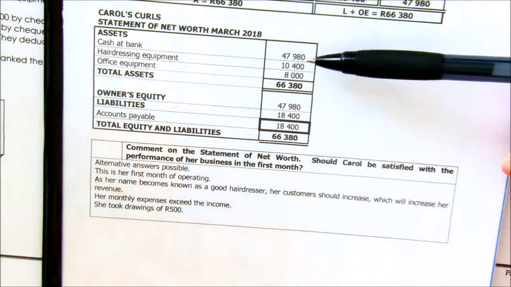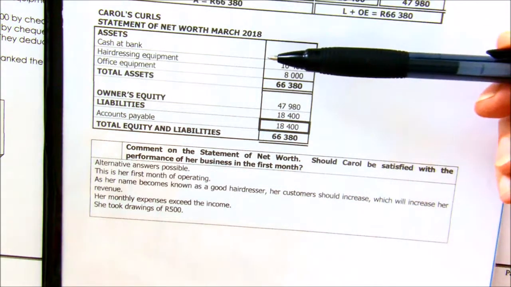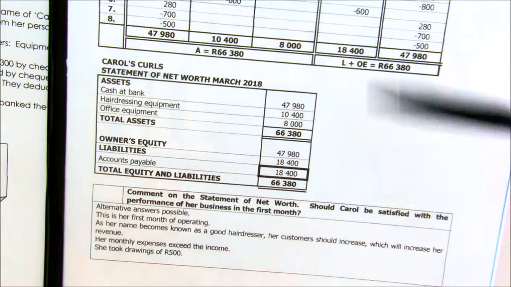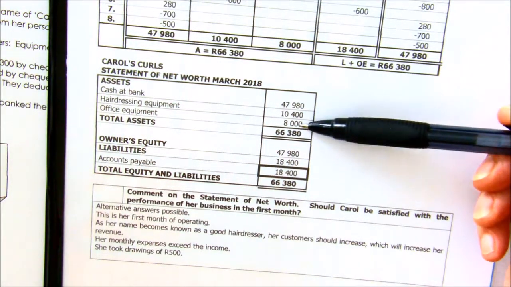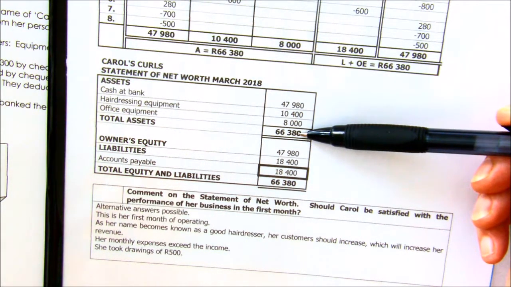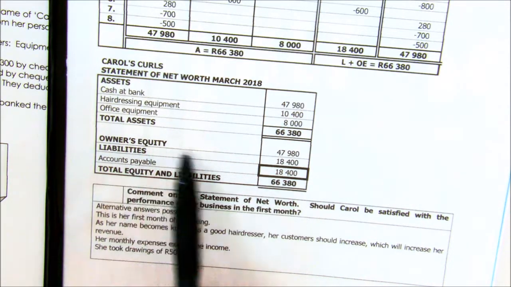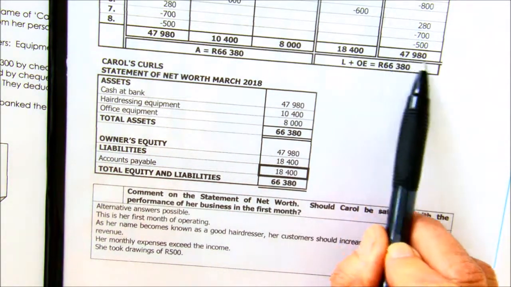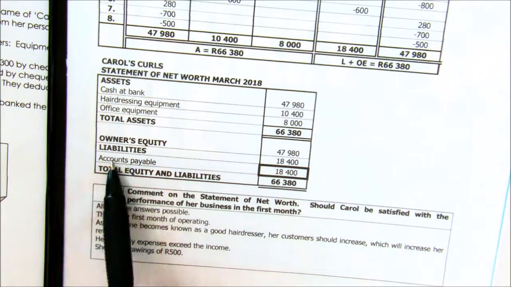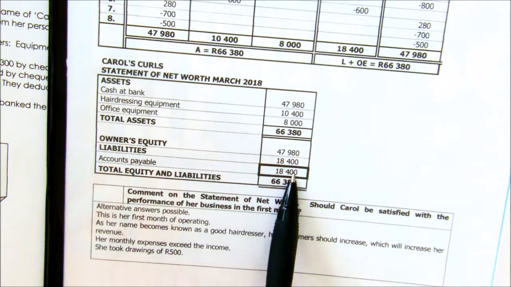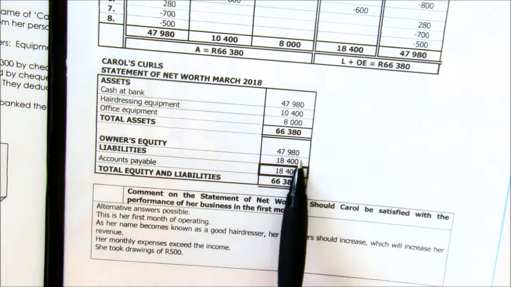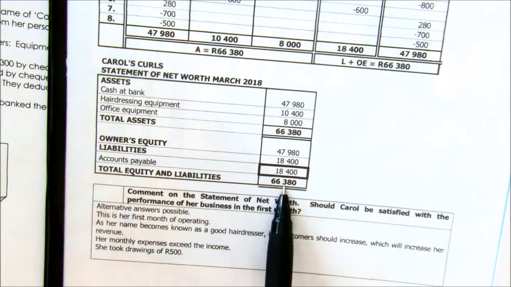And so there it is there, your cash at bank. Remember, we're just taking the figures from up top there. The hairdressing equipment and the office equipment came to 66,380. You've got an owner's equity, which is your worth of 47,980, and you've got liabilities, your accounts payable of 18,400, and those two add up to the same.